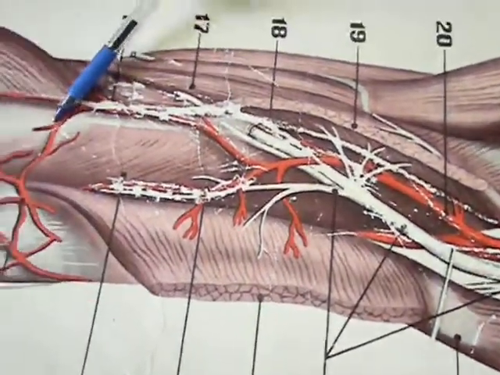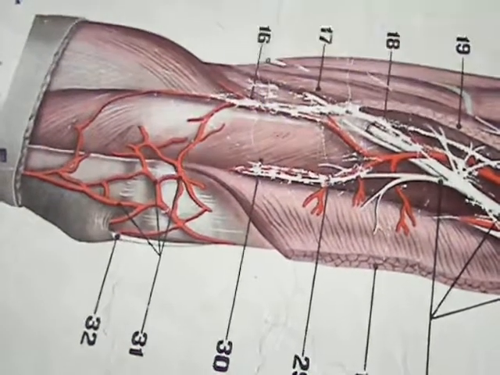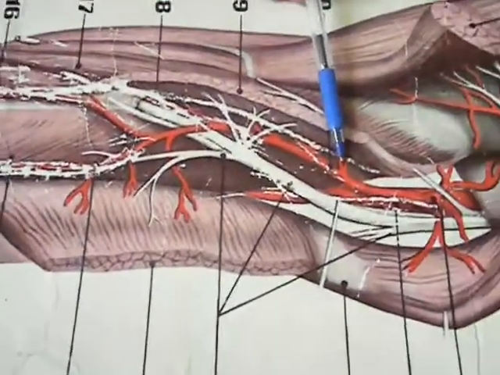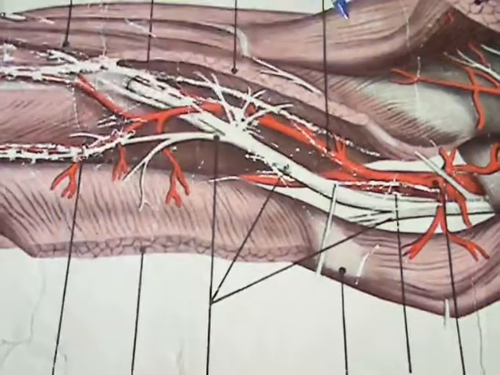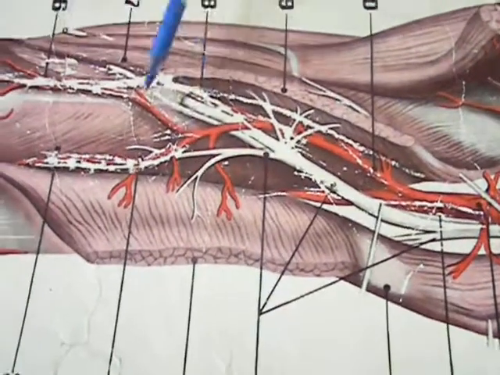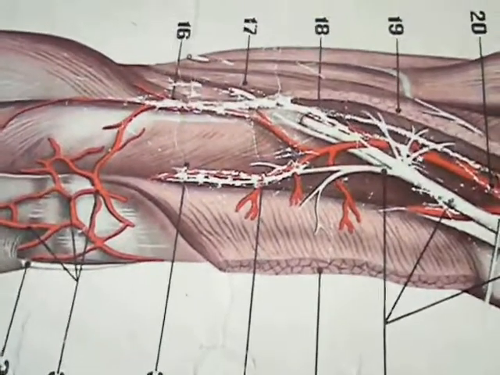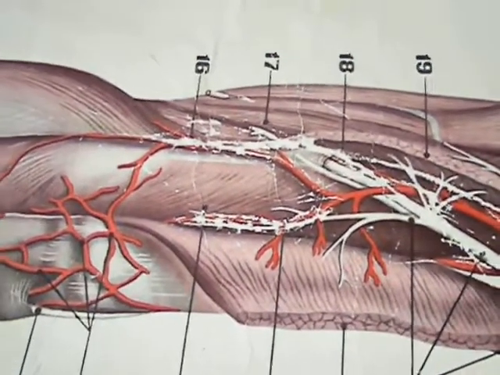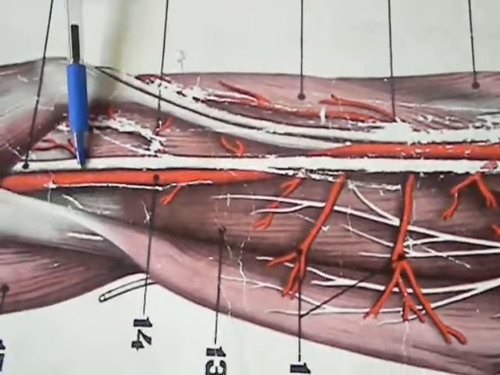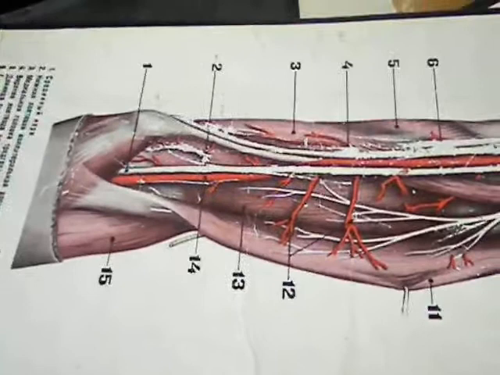Collateral radial artery to the elbow joint and middle collateral artery to the elbow joint. Next, brachial artery gives superior collateral ulnar artery and inferior collateral ulnar artery, also to the elbow joint.